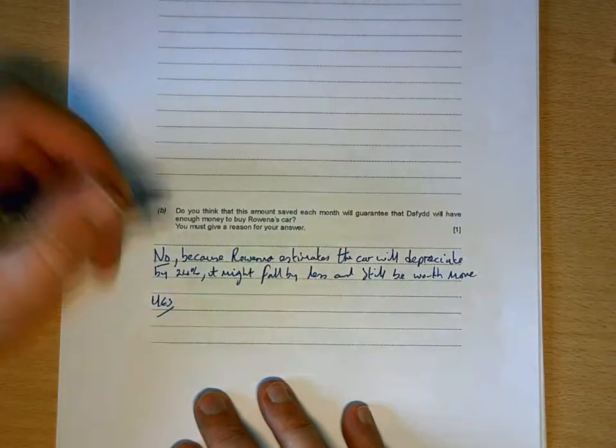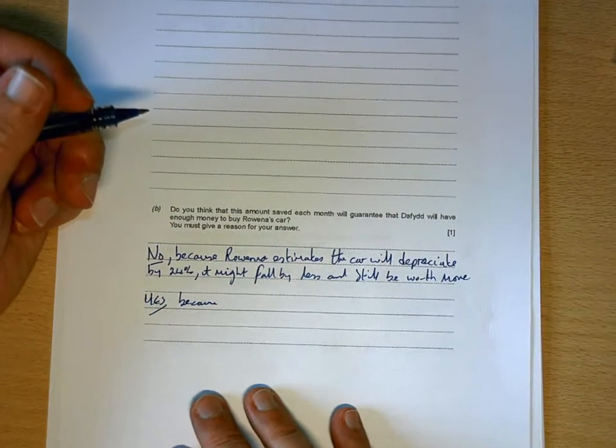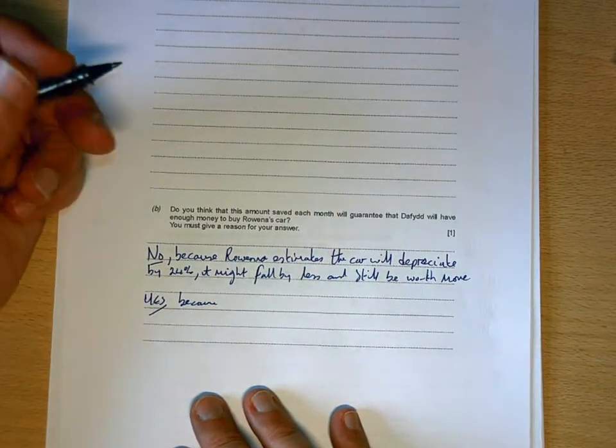So you could argue yes, because David, because he's saving in a bank, will earn interest on that.